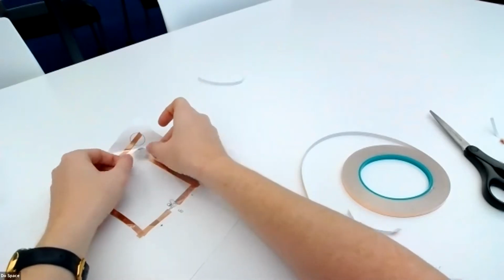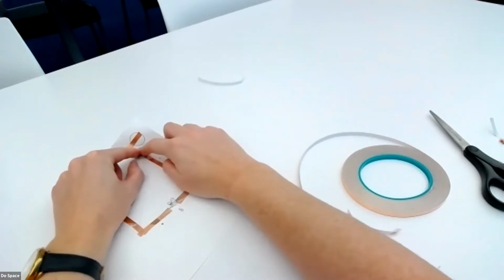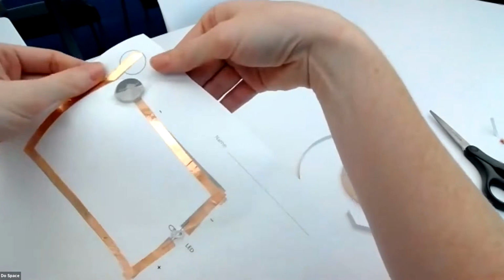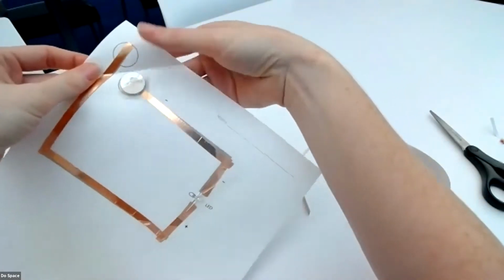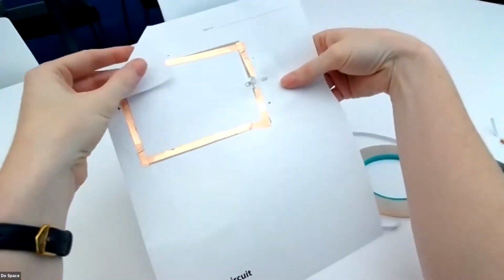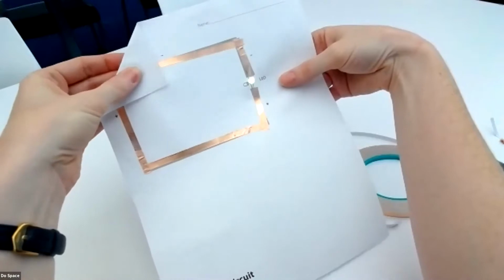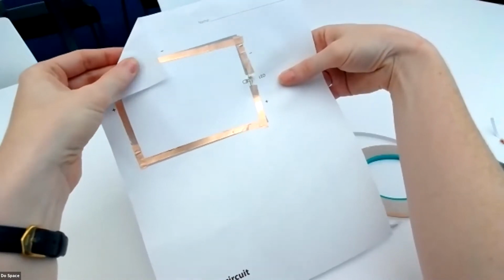So something that you can do is just maybe near one edge of it, see how I've taped down just one half of it, which gives it plenty of space for our LED light to still light up and make a nice good connection.